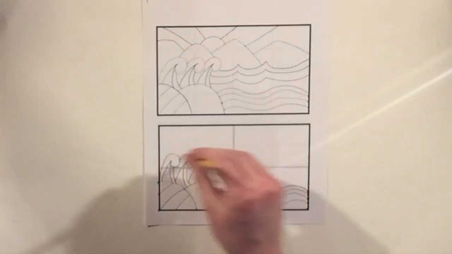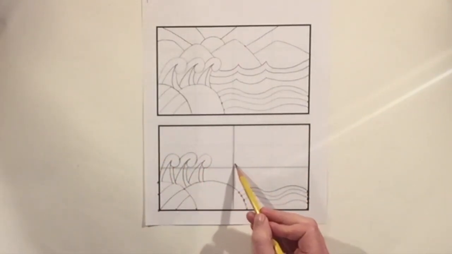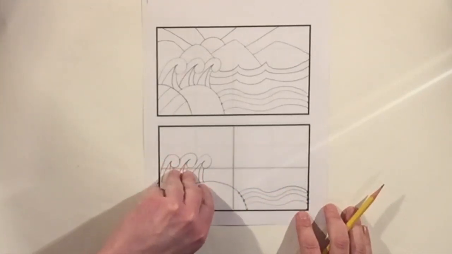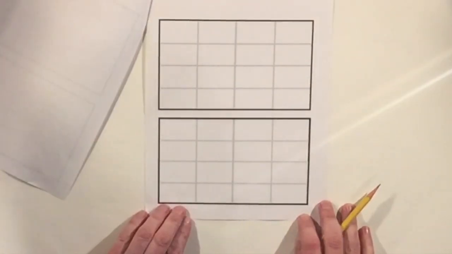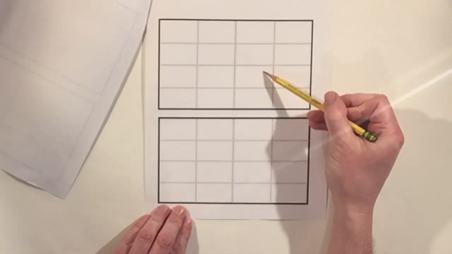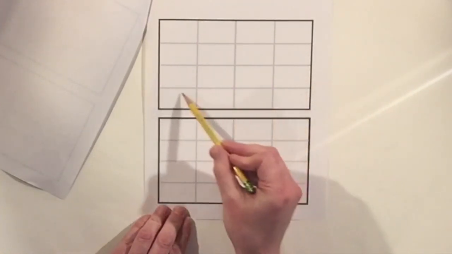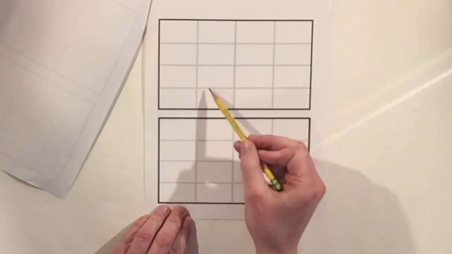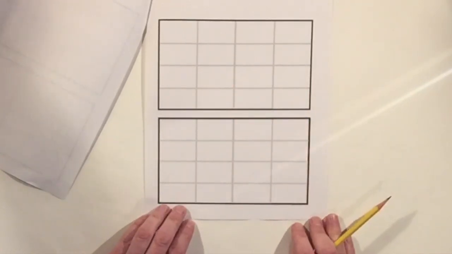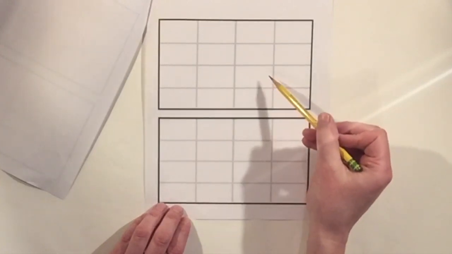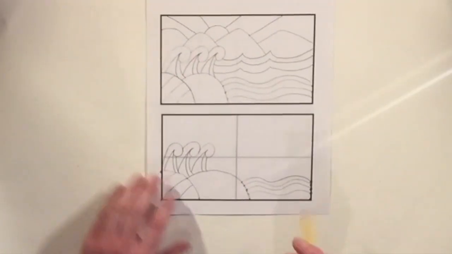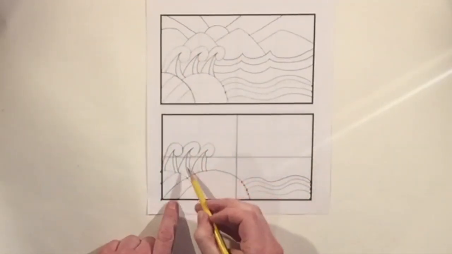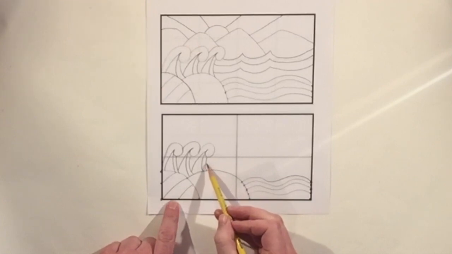I can either sit and erase all of these and redraw them so that they are bigger like the ones in our picture, or eventually we're going to flip this over and break our picture into even smaller boxes, and that should help us line everything up even better. So knowing that I can make another one when I made a mistake, I'm going to choose not to erase these, but leave them and learn from them and keep going.